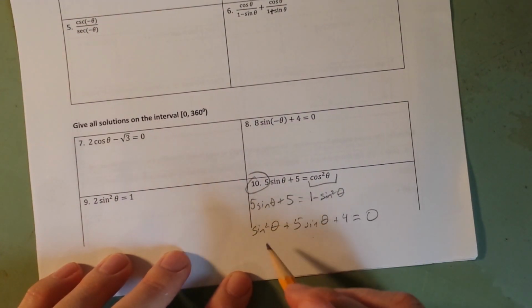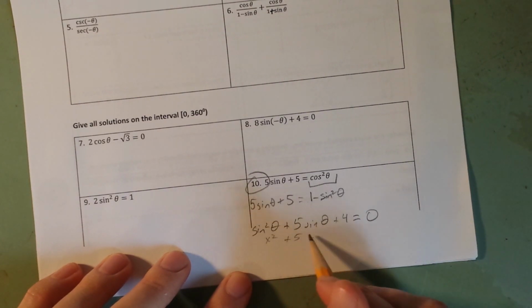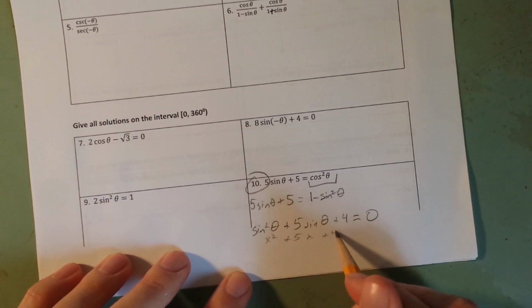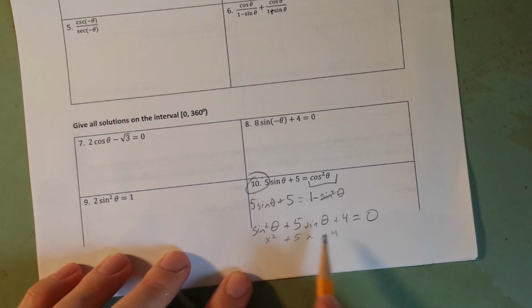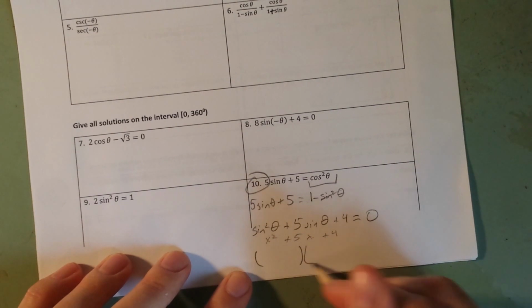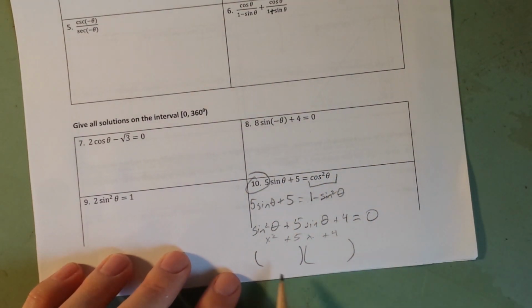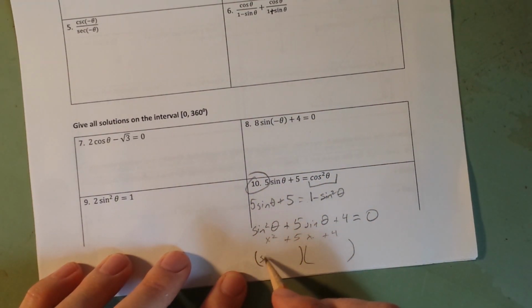Now you've got to solve it. So remember we thought about this as being something like x squared plus 5x plus 4, with x representing the sine of theta. So how would you factor that? So this one's pretty easy. The first two things need to multiply together to get sine squared. That's like our x and our x.